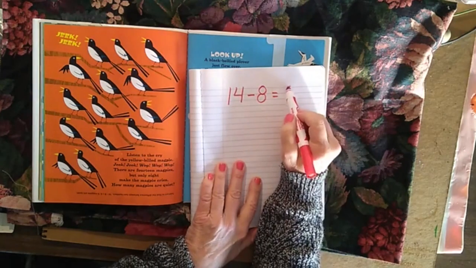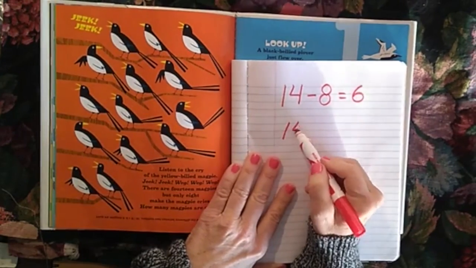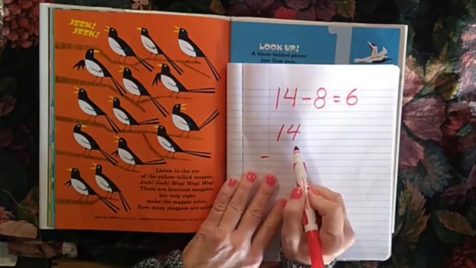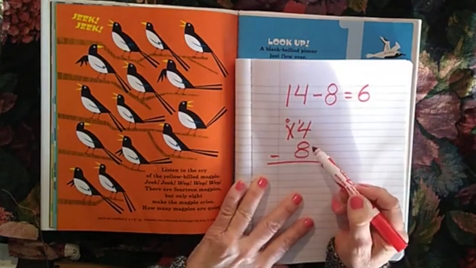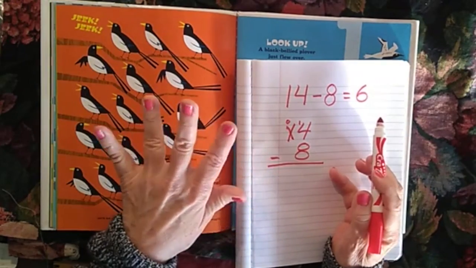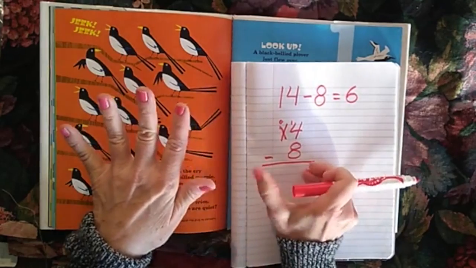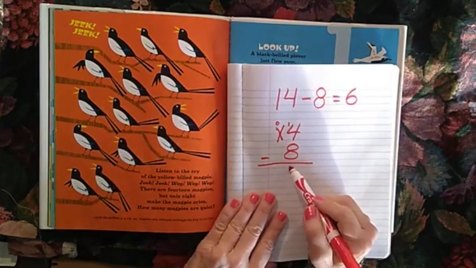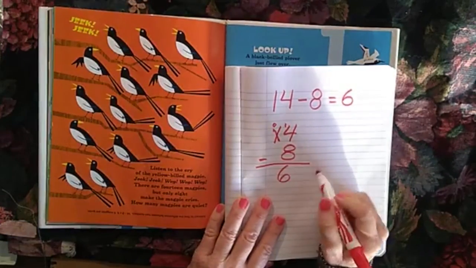That equals 6. 14, there's another way to write it, minus 8. You can say 8, 9, 10, 11, 12, 13, and one more, 14. So 6 of the magpies are quiet.